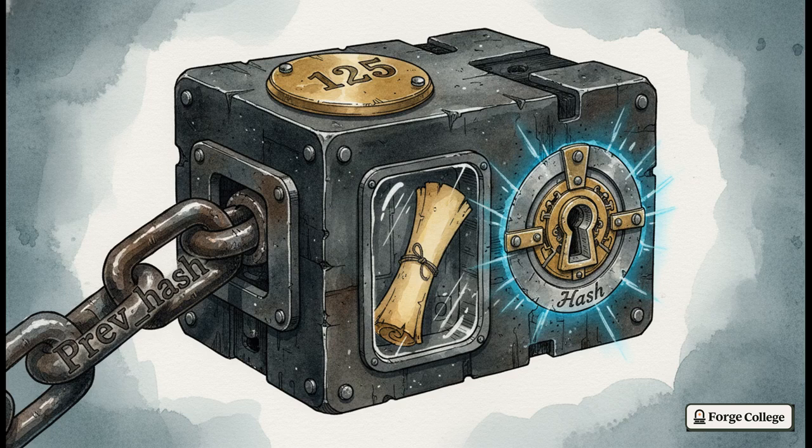First up, we've got the index, which is just its position in the chain. Simple enough. Second, the data, which is our payload, something like Alice pays Bob 5 coins. Third, and honestly this is the star of the show, the prev_hash, or previous hash. This is a cryptographic pointer to the block that came right before it. And finally, its own hash, which is its unique identifier.